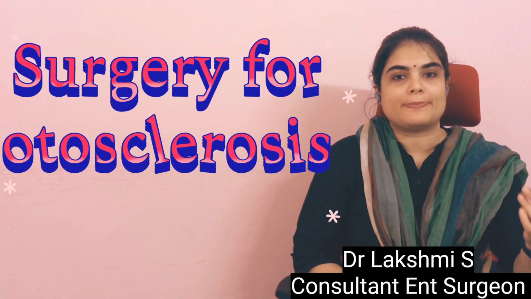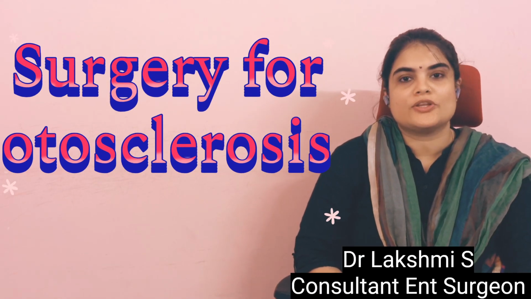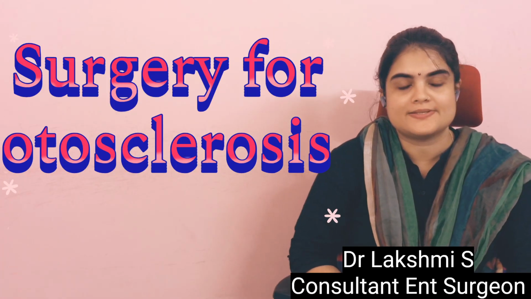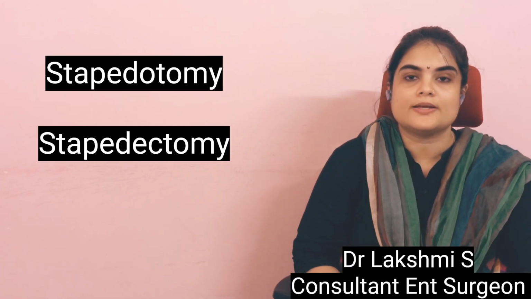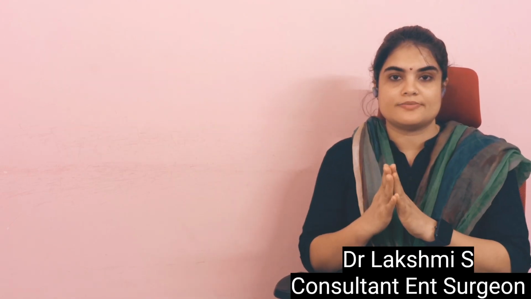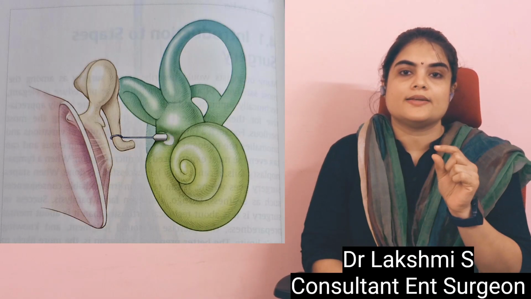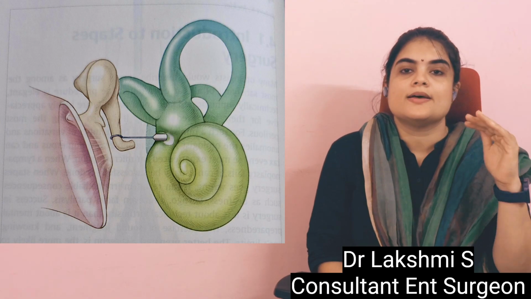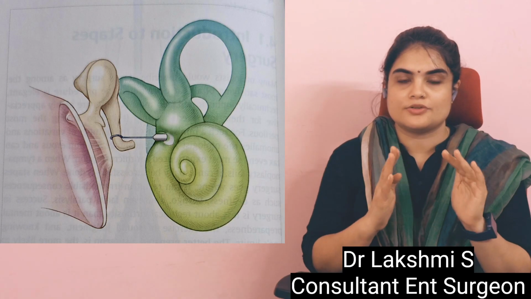As a continuation of the previous video, today we'll be discussing the indications, surgical steps, complications and contraindications of stapes surgery. The main surgeries performed are stapedotomy and stapedectomy. The problem is the stapes footplate is fixed and immobile. So we create a small hole in the stapes footplate and then attach a piston to the incus so that the piston performs the function of the stapes and the mobility of the ossicular chain is restored. That is the main aim of the surgery.